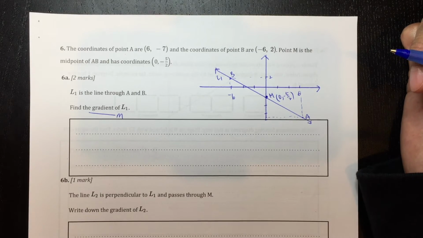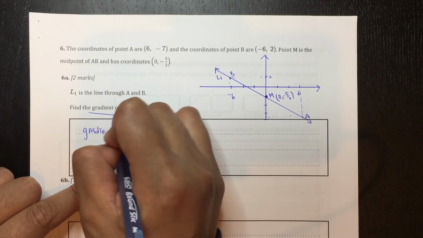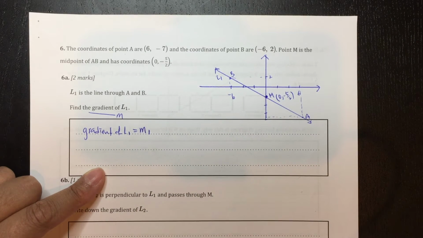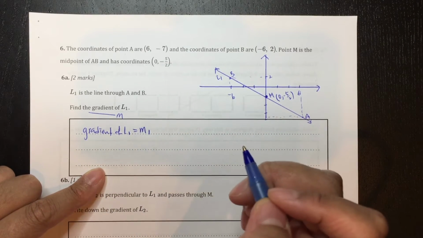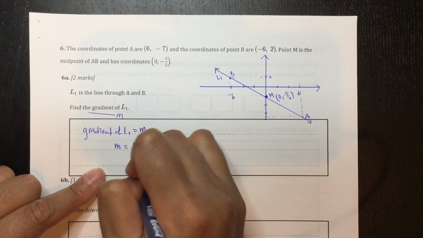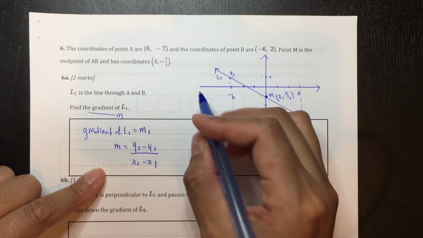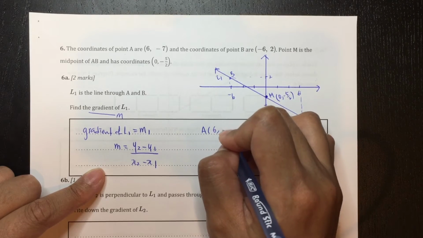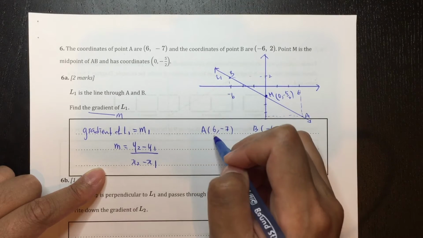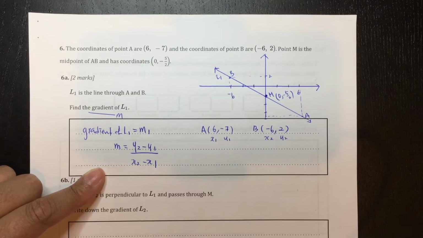Okay, so let's say the gradient of L1 is m1. Then we're going to use the gradient formula. m equals (y2 minus y1) over (x2 minus x1). Okay, so point A is (6, -7). Point B is (-6, 2). I'm going to set these as my x1, y1, x2, y2.